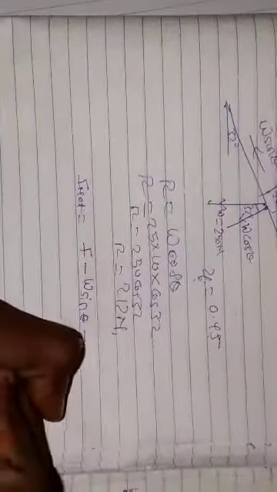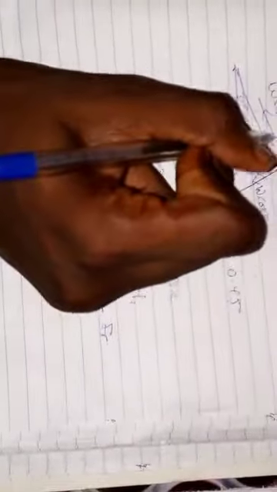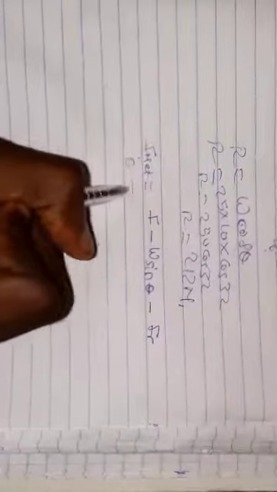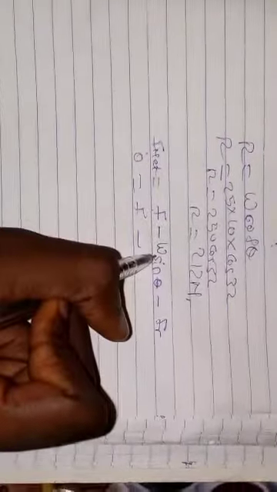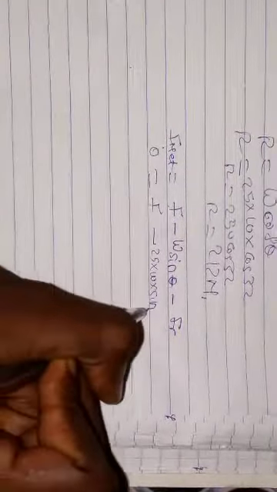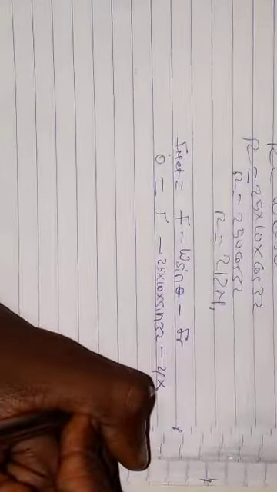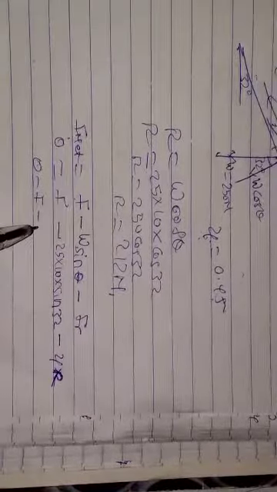So that's my R. The net force is equal to F minus W sin theta minus the frictional force. You know the frictional force will be like this. The net force is 0. What's our F? Minus W sin theta, that's 25 times 10 times sine 32, minus frictional force, which is mu R. Our mu is 0.45. So we have 0 is equal to F minus 250 sin 32.